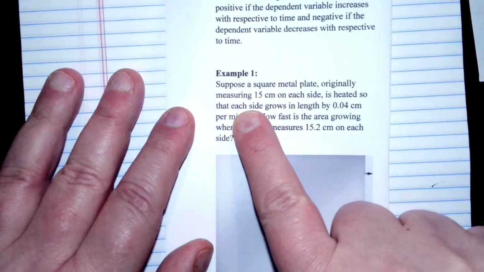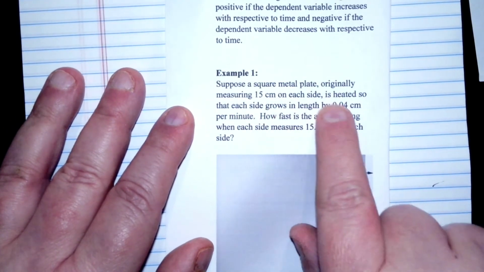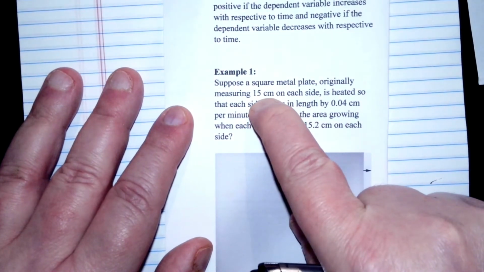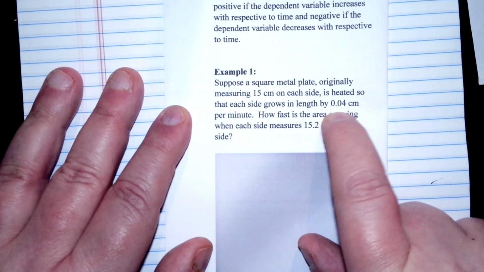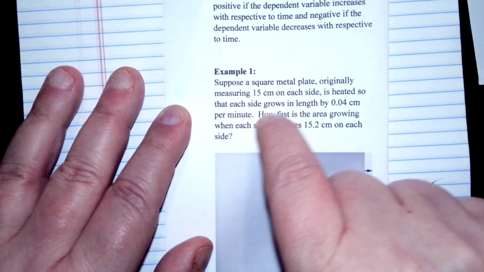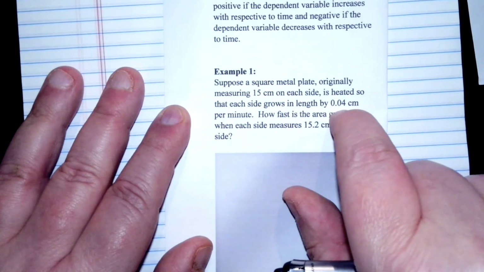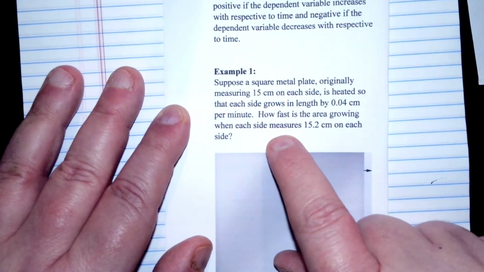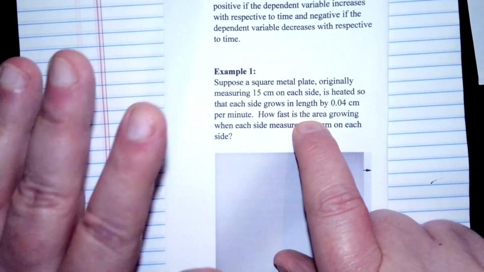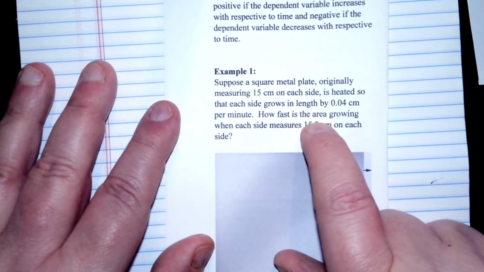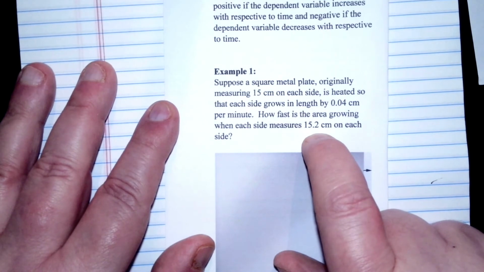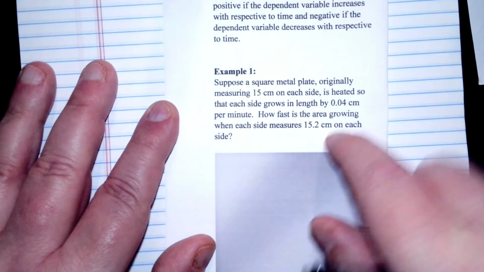Alright, so in our particular example, we know that the length of a side is changing. So that's one of the quantities. Each side grows in length by 0.04 centimeters, so that's the quantity that's changing, and we know how fast it's changing. And then there's this other quantity, the area, and that's the quantity whose rate of change we're asked to find.